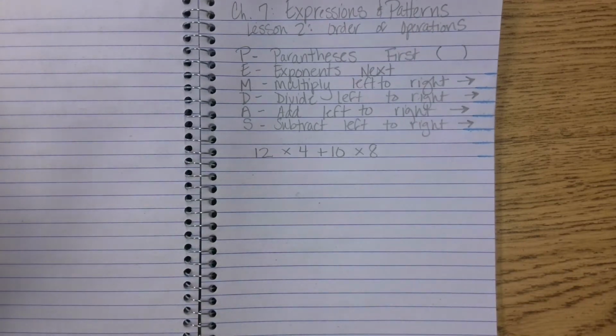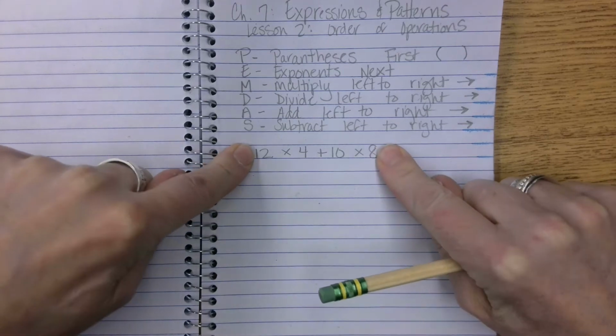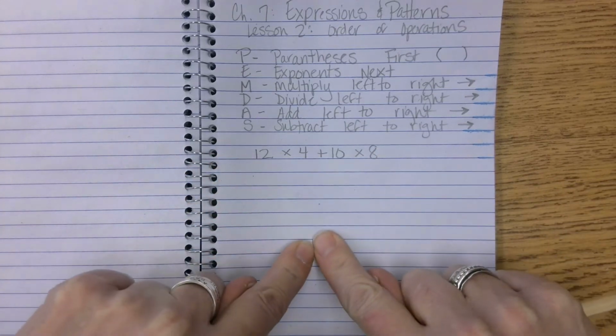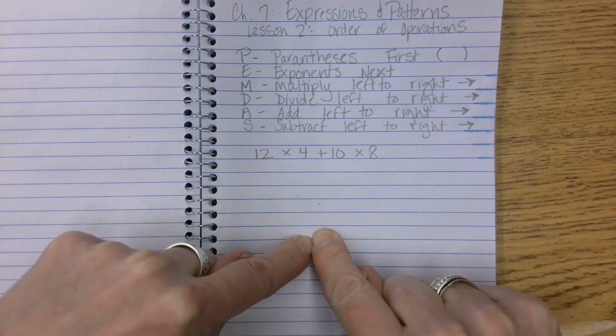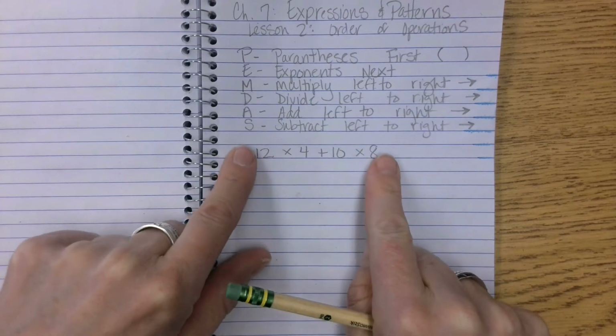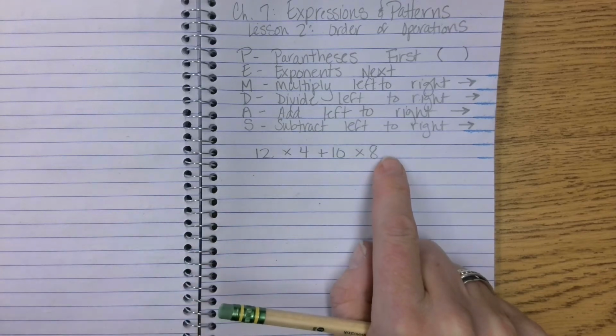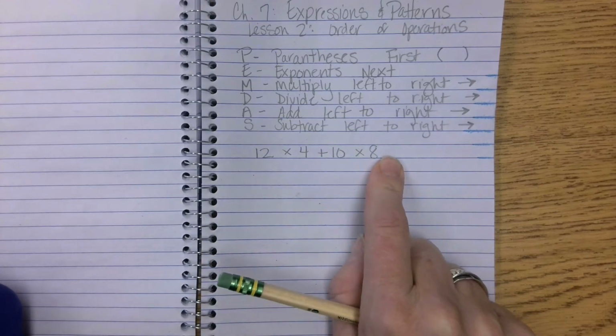Okay, and so here we go. I put down a problem here, and just like yesterday, the problem starts large, and we're going to cone down into a small number here. Well, not necessarily a small number, but we're going to get it down to our final answer that goes here. You'll notice this is an expression. It has no equal sign.